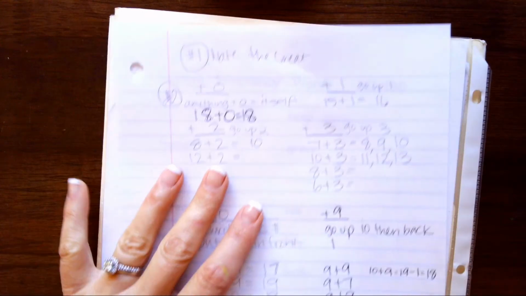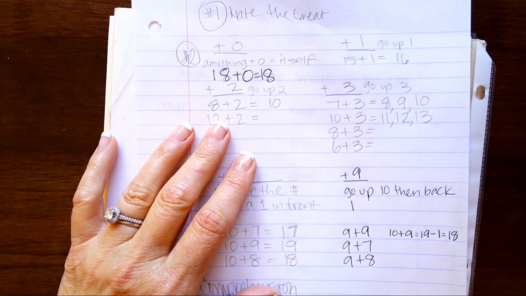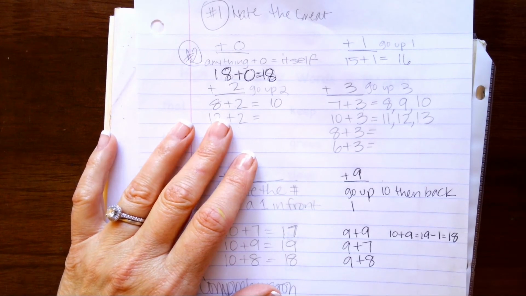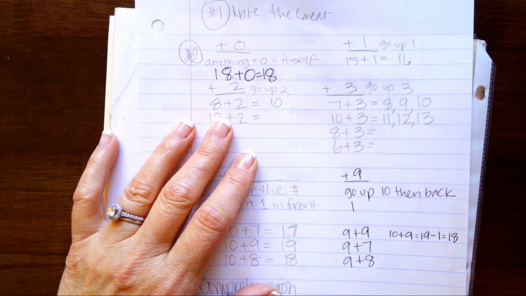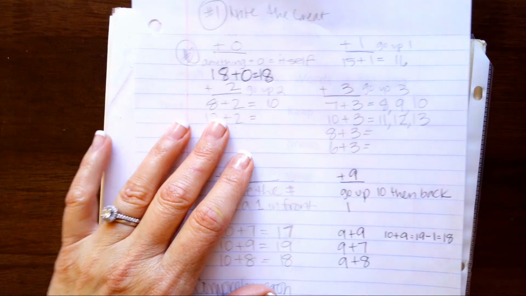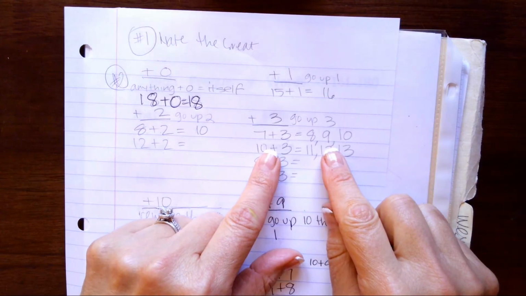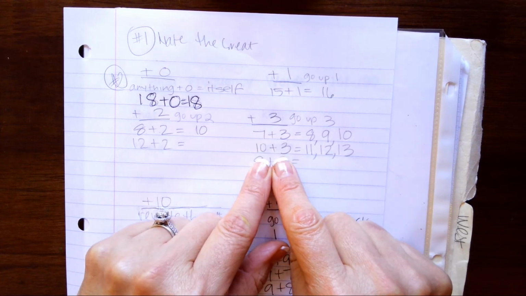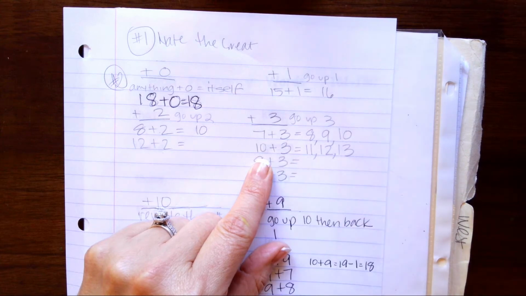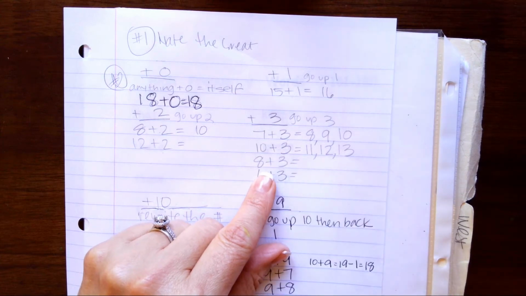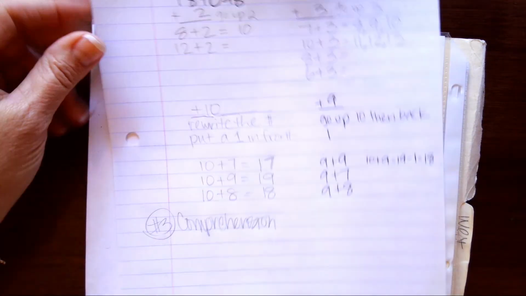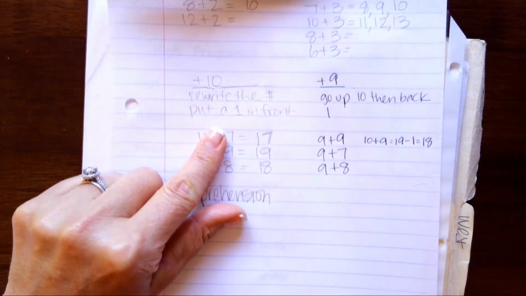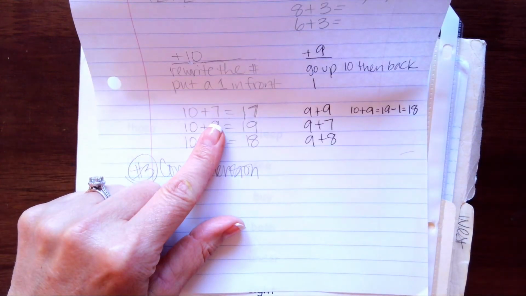For plus 2, we go up 2. So 8 plus 2, we count up 9, 10. Plus 3, we go up 2, we go up 1 more. So 7 plus 3, we count up 8, 9, 10. 10 plus 3, we count up 11, 12, 13. 8 plus 3, we count up 9, 10, 11. Plus 10, we rewrite the number in front, and we put a 1 in front of it.